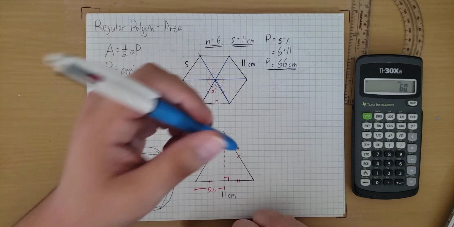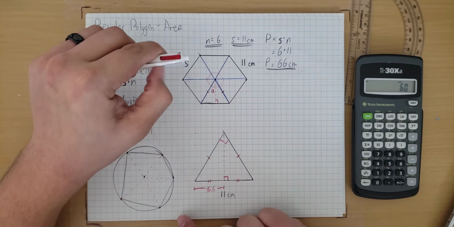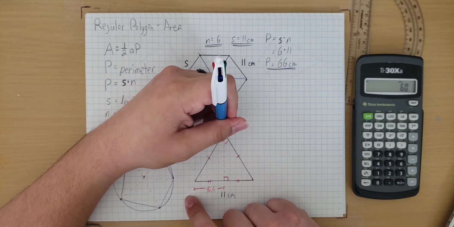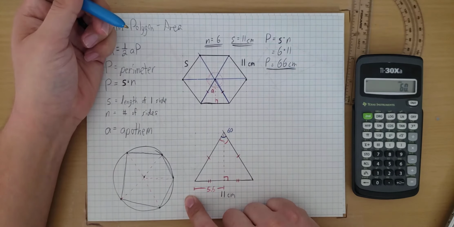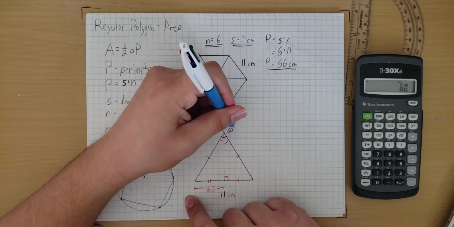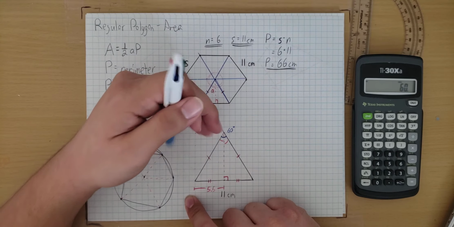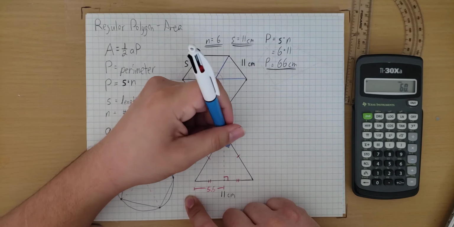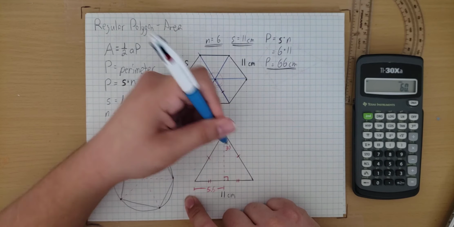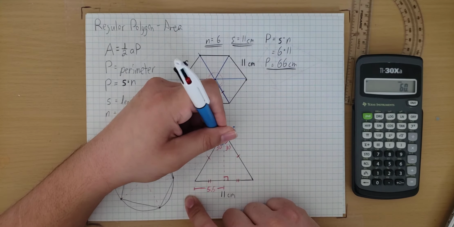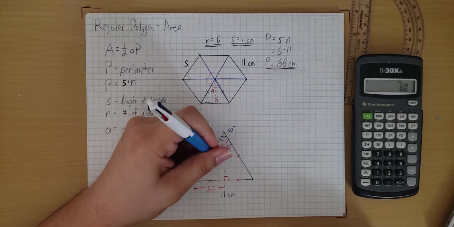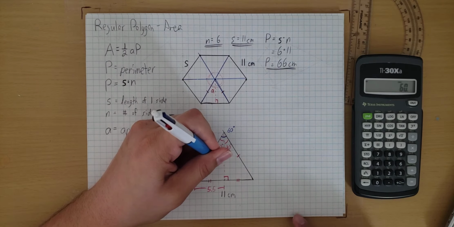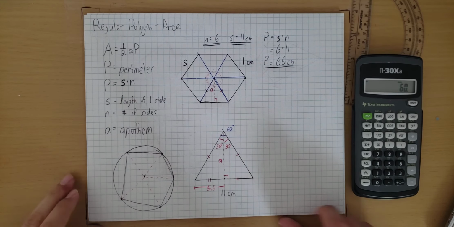So that means let's label it using blue to reference the whole thing. So the whole thing is equal to 60 degrees. Since that angle gets cut in half, that means we have 30 degrees right here and 30 degrees over there. So now we can solve for our apothem using trigonometry.